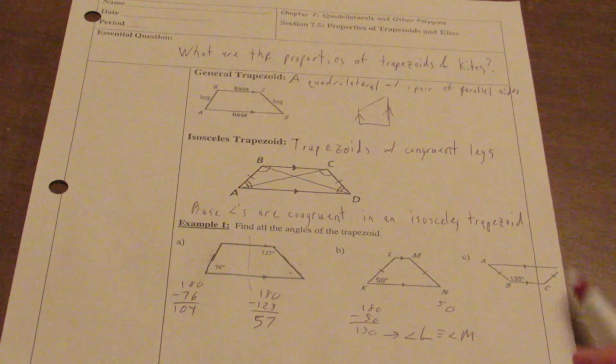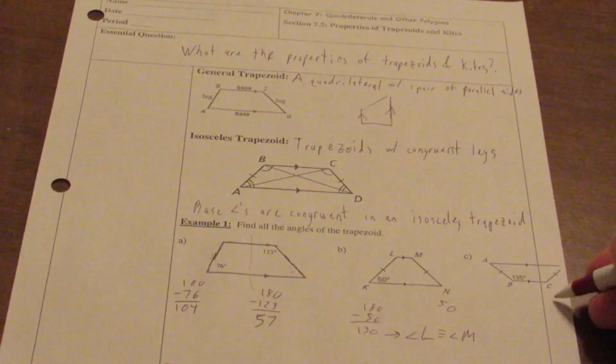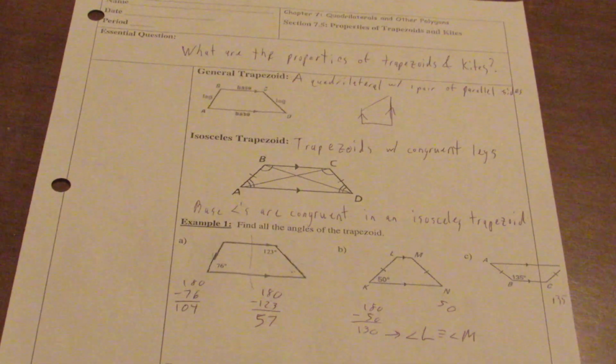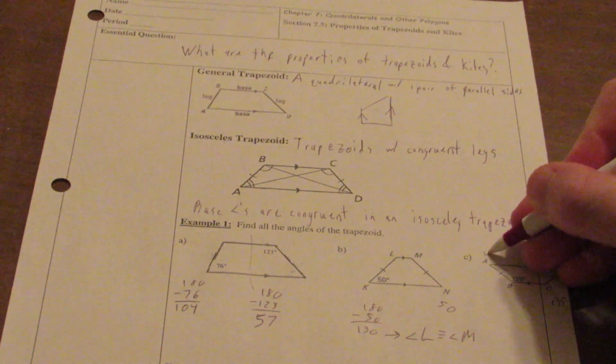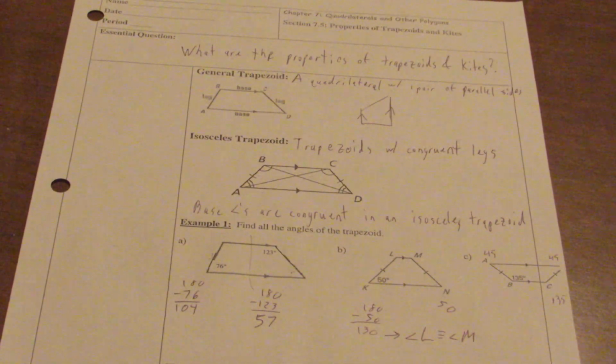C, again, they give me an isosceles trapezoid. So if this is 135, C is 135. Subtract from 180, I get this angle is 45, and this angle that went off the paper would also be 45.